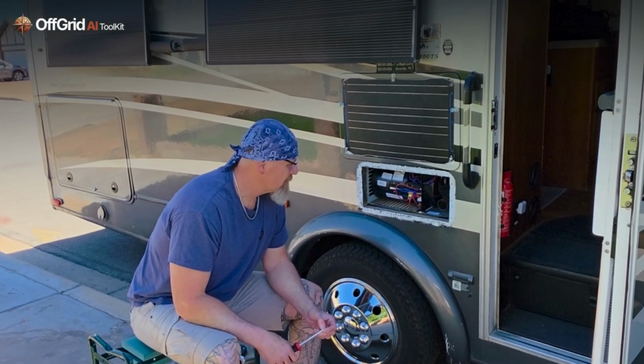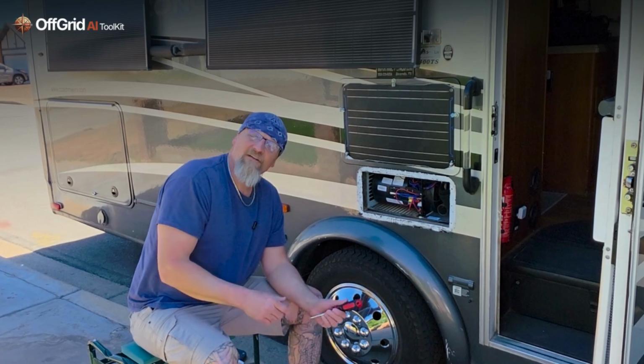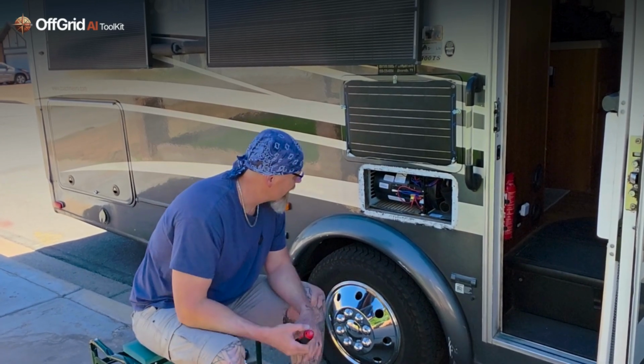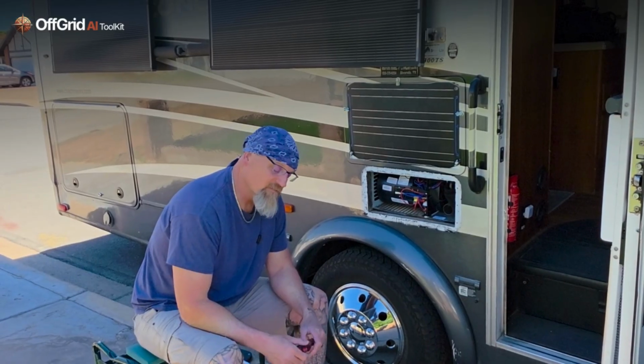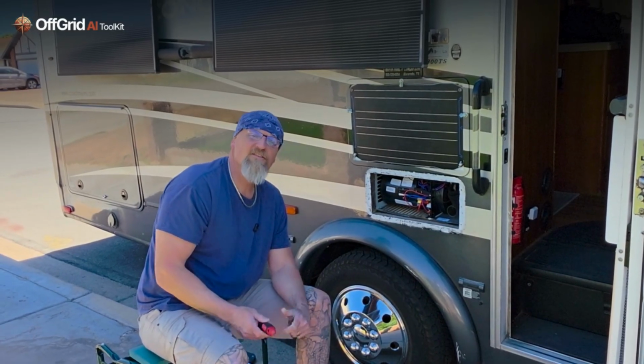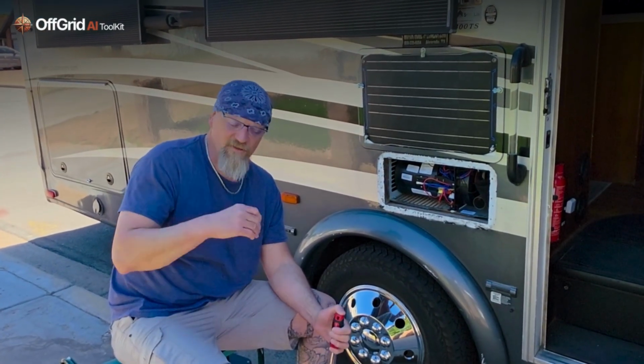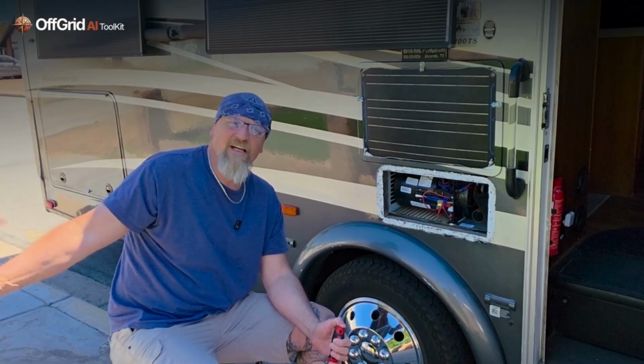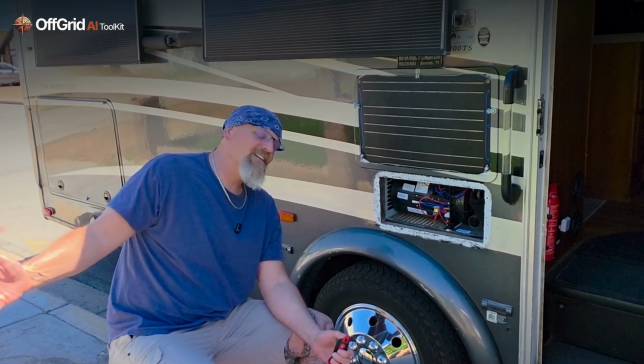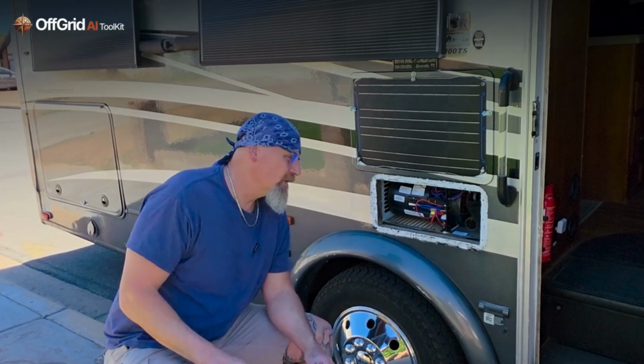When it came, it didn't even have instructions. It didn't have a quick start guide. So I kind of winged it, but I also used the OffGrid AI toolkit. It generated me a nice visual. It generated me what tools I had to have. It gave me essentially what I kind of wish the company would have.